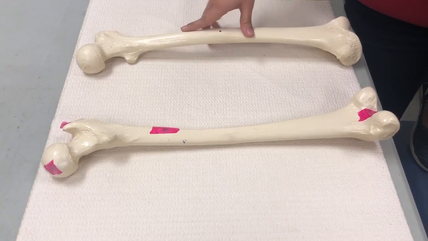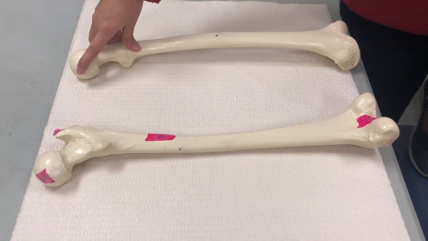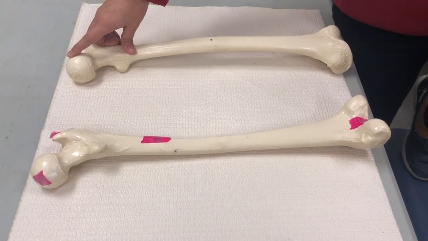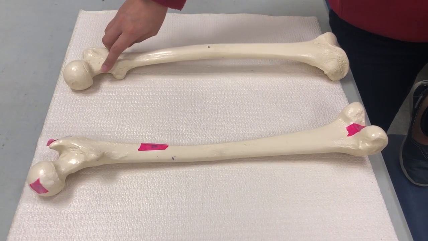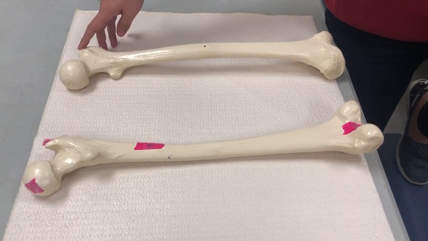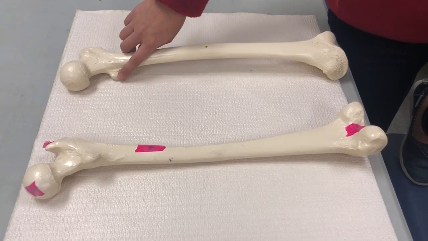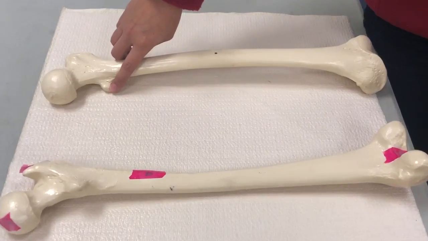This is the femur, part of the lower limbs. This is going to be the fovea capitis. And then we're going to have the head of the femur. And then this C-shaped part is going to be the neck of the femur. And then at the top right here is going to be the greater trochanter. And then this hook is going to be the lesser trochanter.